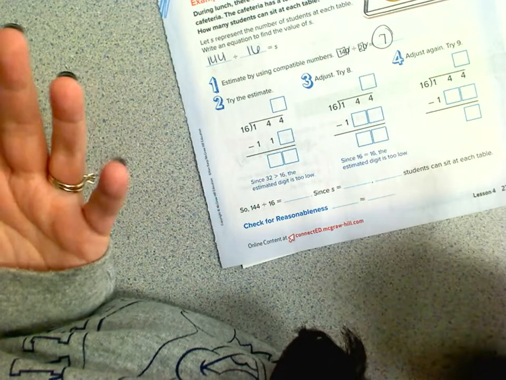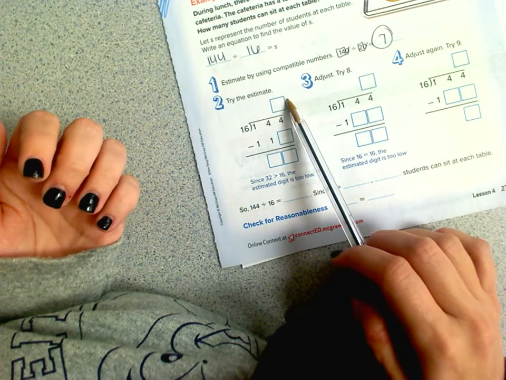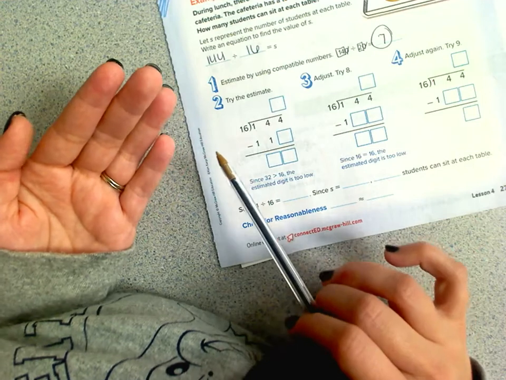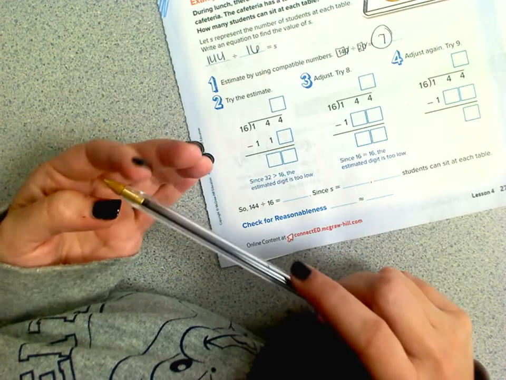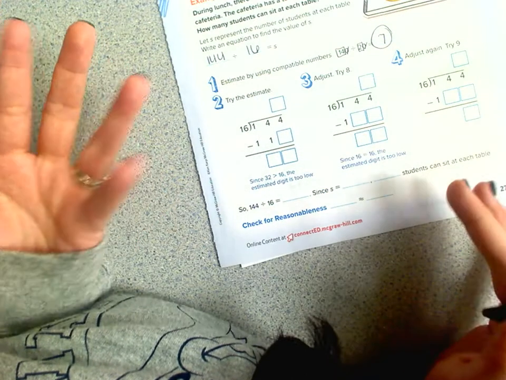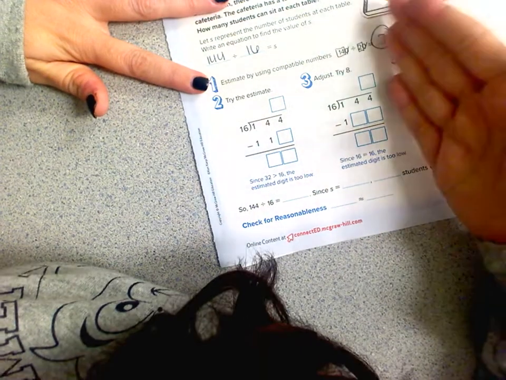So a couple things we need to know. We know we can never put more than one digit at a time up top. So whatever we decide to start at, it's going to be less than 10. So our choices are 1, 2, 3, 4, 5, 6, 7, 8, 9. That gives us a range. It needs to be from 1 to 9. And our estimate gives us an idea. So let's try 7. 16 times 7.